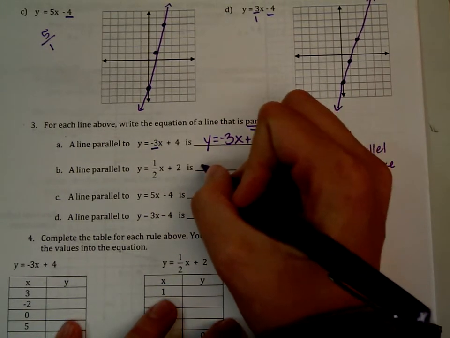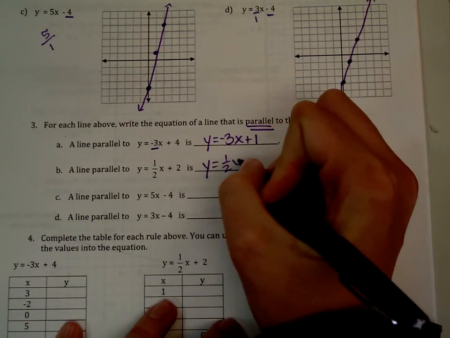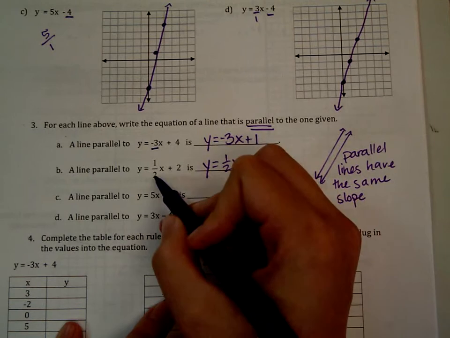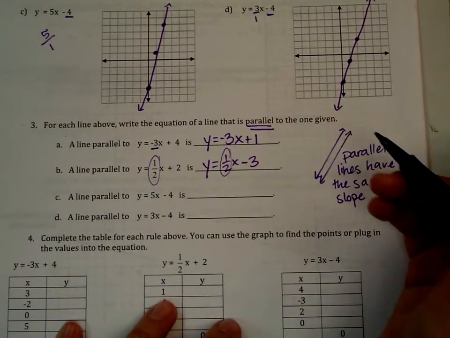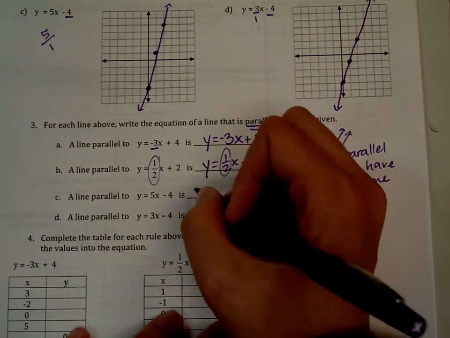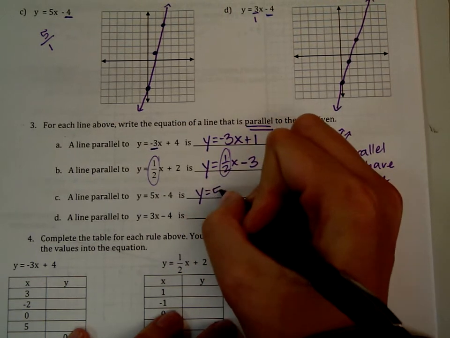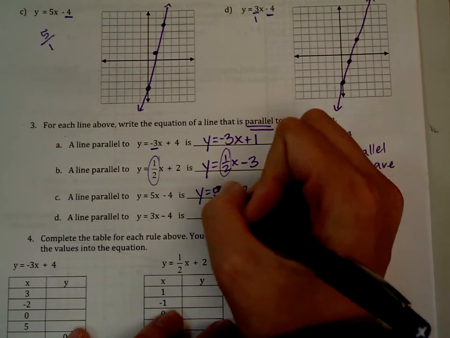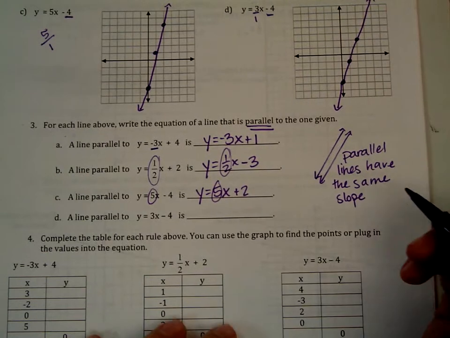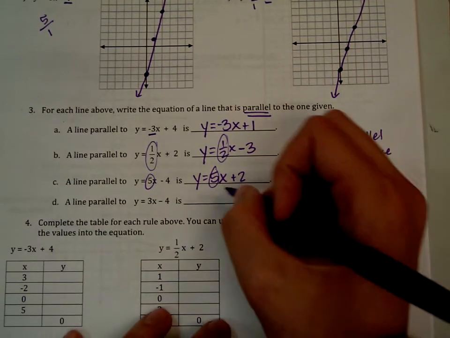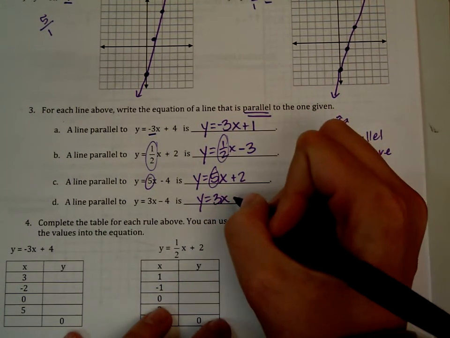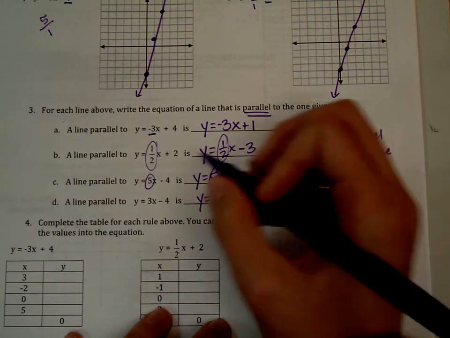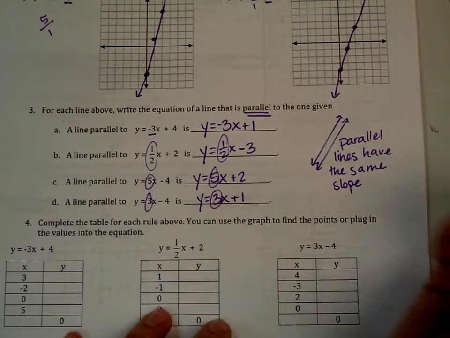An example of this one would be y equals 1/2 x minus 3. The slope is the same at 1/2. An example here would be y equals 5x plus 2. The slopes are the same. And here y equals 3x plus 1. The slopes are the same.